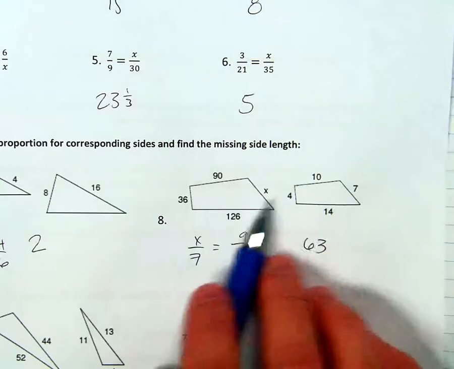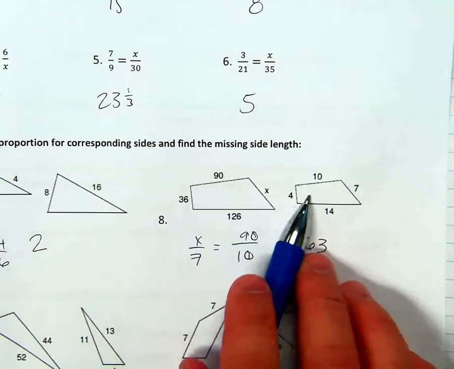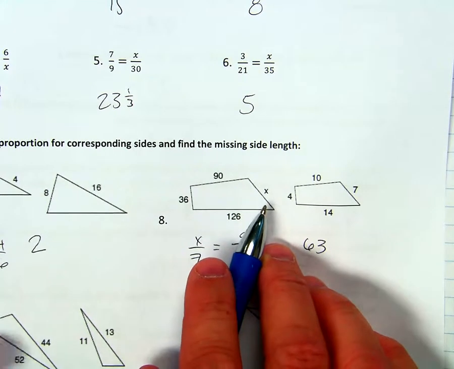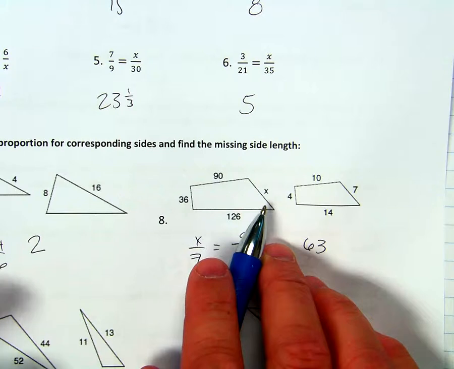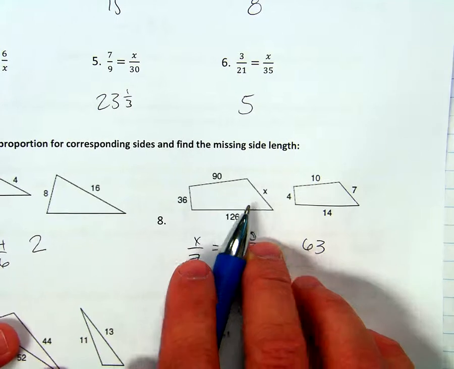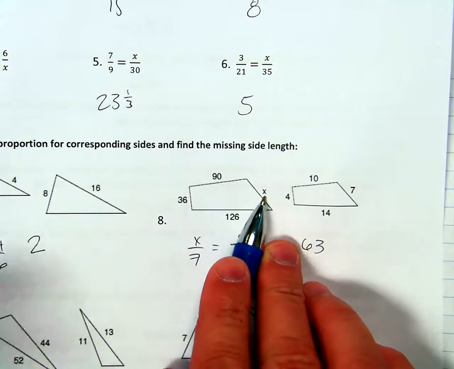So number 8, with the two quadrilaterals that you have here, the idea is you need to find the numbers that go together. The instructions ask you to write a proportion. You will have to be able to correctly identify a proportion that fits this description on the test on Wednesday. So first of all, we are looking for x.